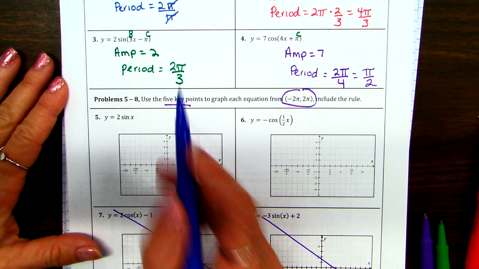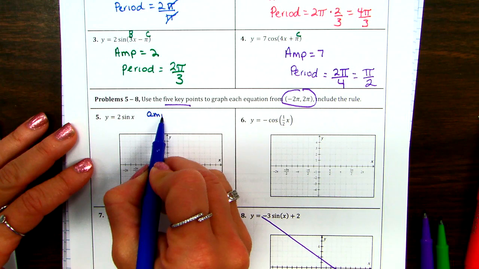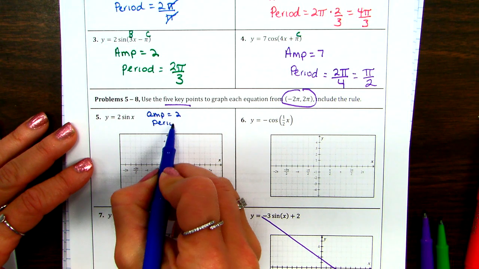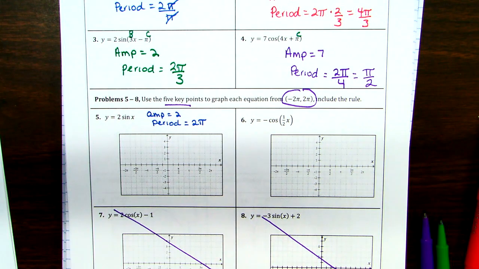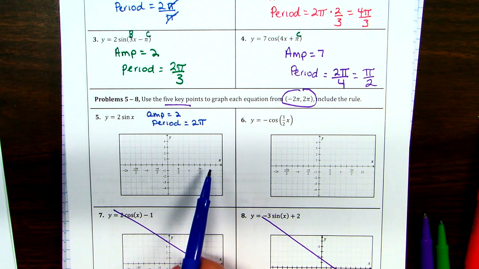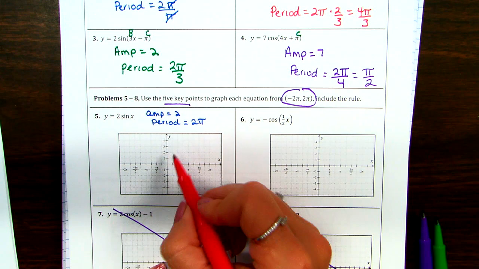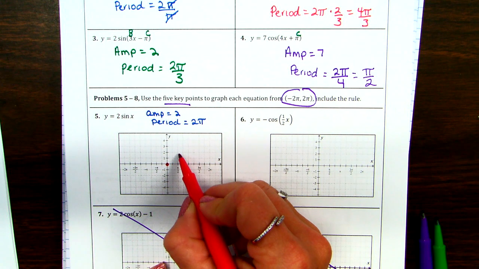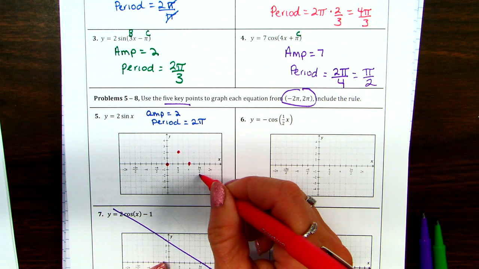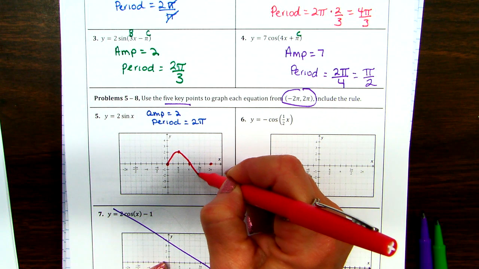So number 5, what do we need for graphing? Amplitude, period. Right? That's what we need. Two pi, unless there's a b value. B value is 1, so the period is 2 pi. So what that means is it's going to take from 0 to 2 pi to make 5 points. So let's start with that, and then we'll come back to it. This is a really basic graph. I'm not too worried about the x-axis. I'm just going to remember that sine is middle, up, middle, down, middle. So there is 1 period, 1 cycle of the graph.